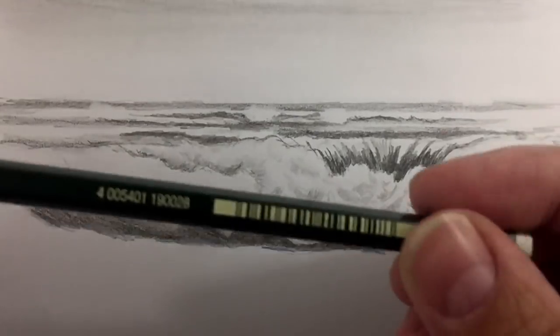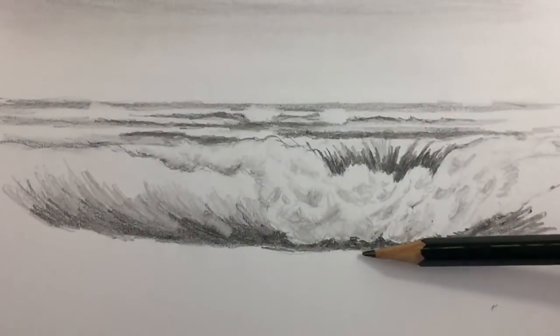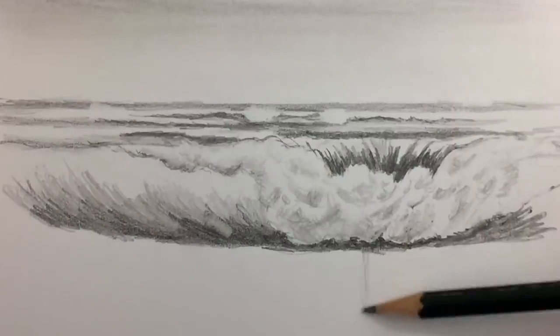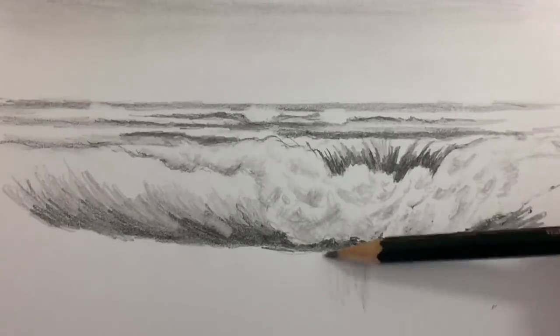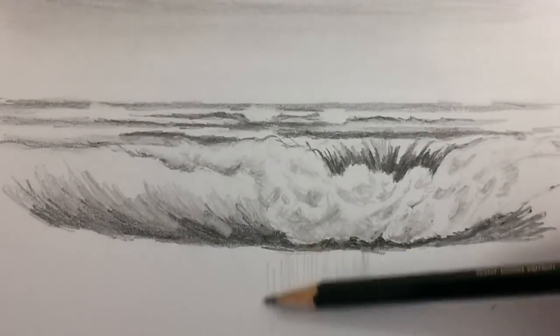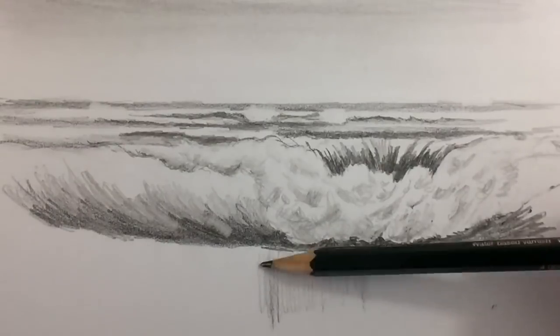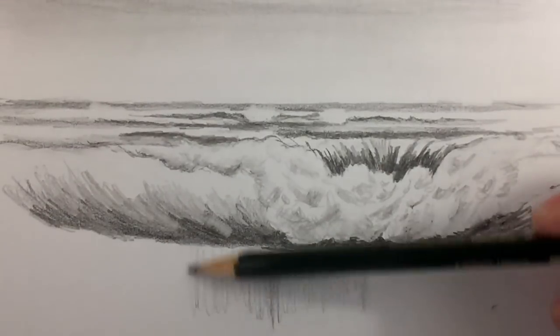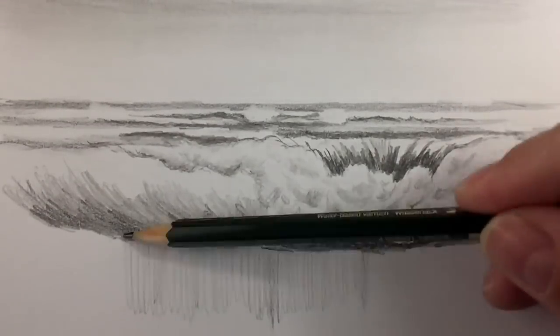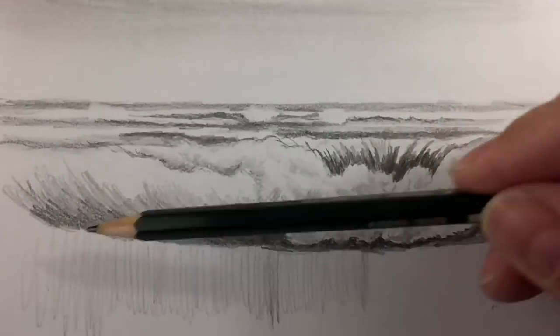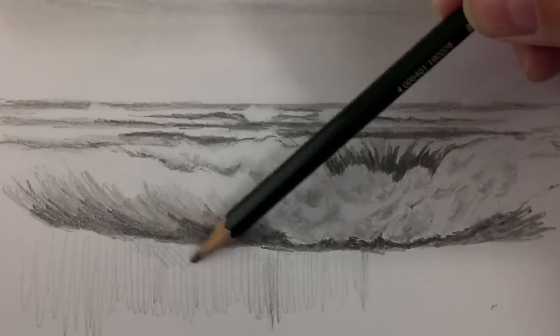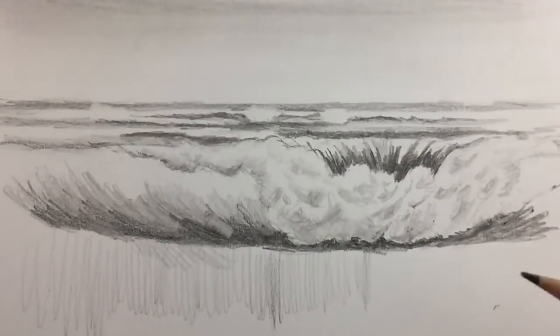Now we'll make this part with this pencil. Make these vertical movements. It will be an under layer, over which we will draw the next part of this drawing.